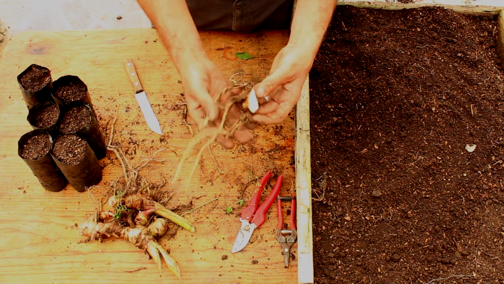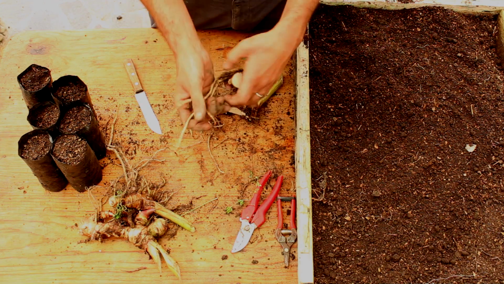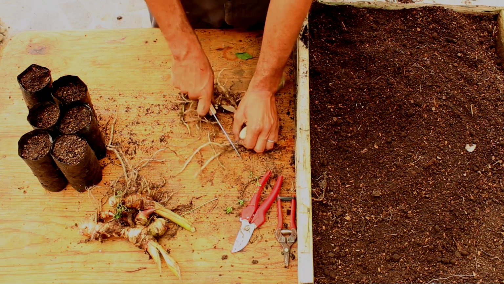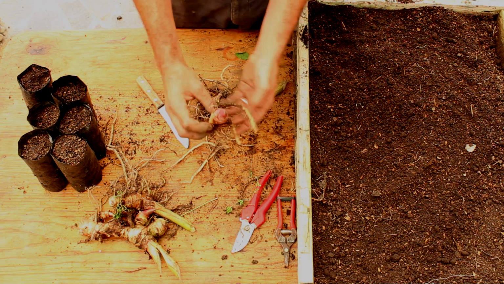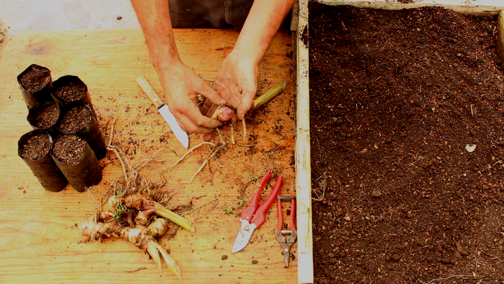And then again, remember your root-shoot ratio. They lost some of their shoots, so you can also prune some of the roots to help the plant out. And that is now a new ginger plant, and I would plant it just like that in the ground.